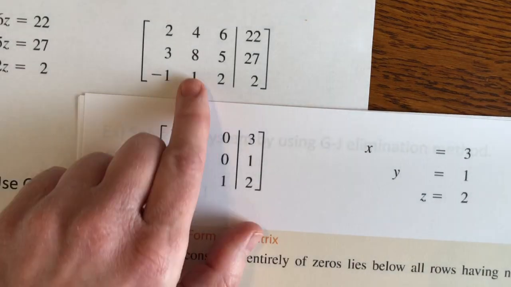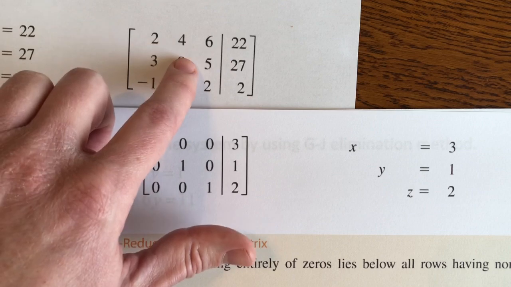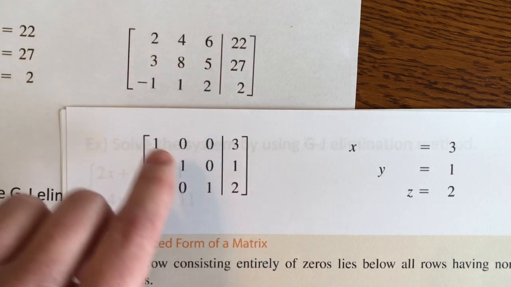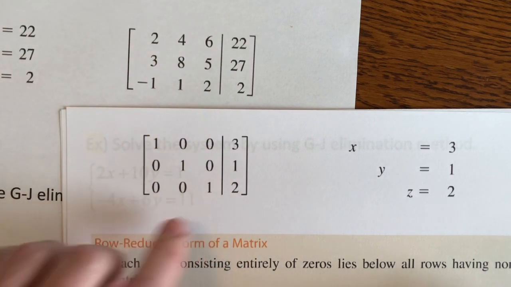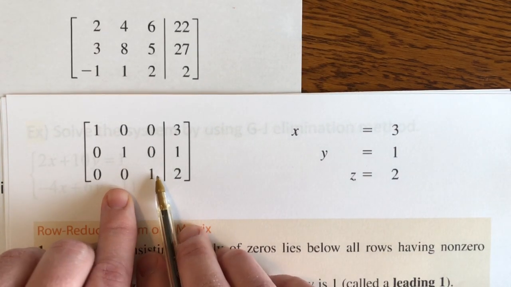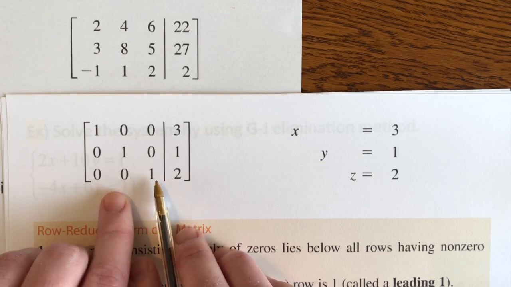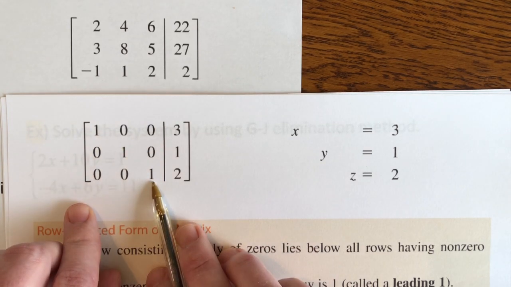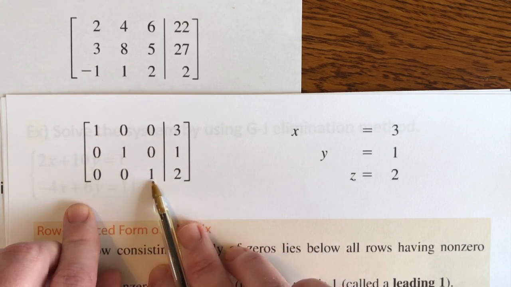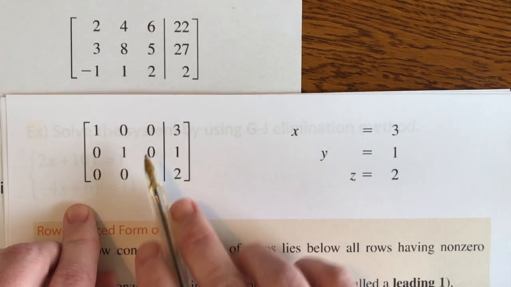All right, so again, we started with this, and then a lot of row operations are happening throughout the process of Gauss-Jordan elimination, and we end up getting this. Now note what that means. This matrix is really giving us our solutions. We don't have to use any substitution or anything. This is going to be called the identity matrix. It's just a diagonal of ones going from the upper left to lower right, and then zeros everywhere else.